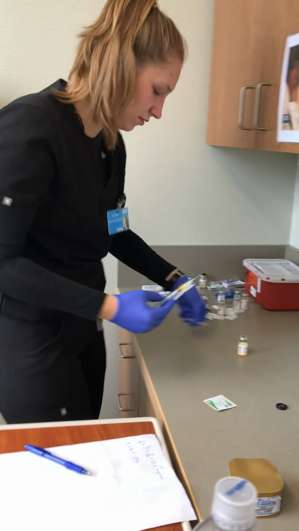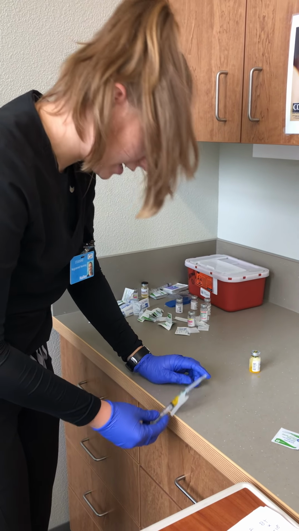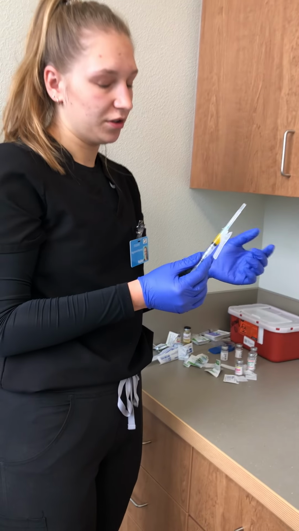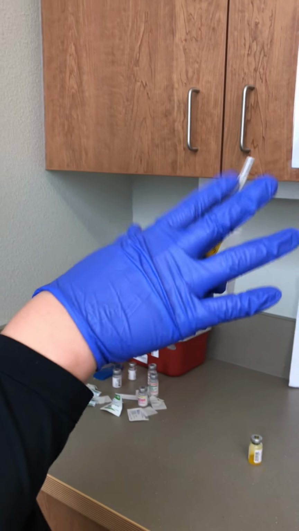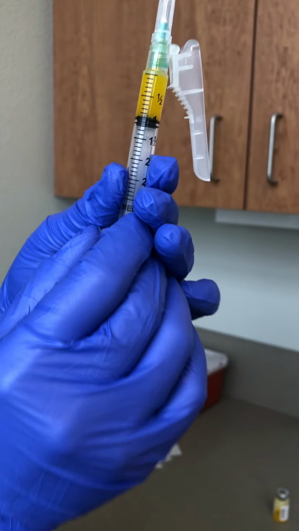Pull that out. I'm going to go ahead and recap this. And like I said, I would have in reality kept my filter needle on, drawn this up, and now I would have switched it to this needle. I did that, and I have 1 milliliter.